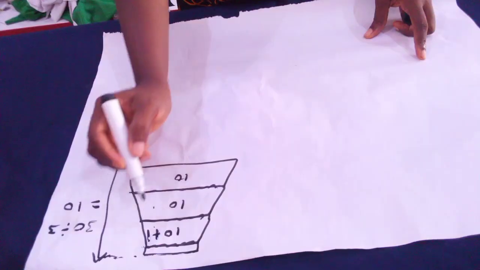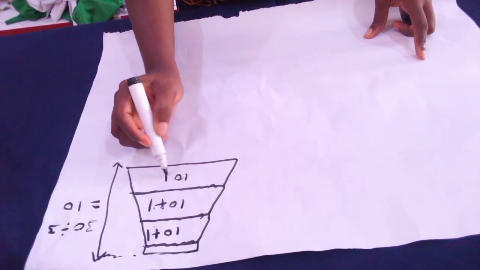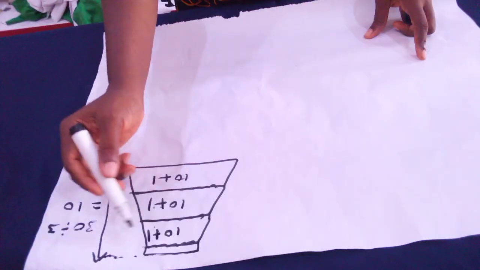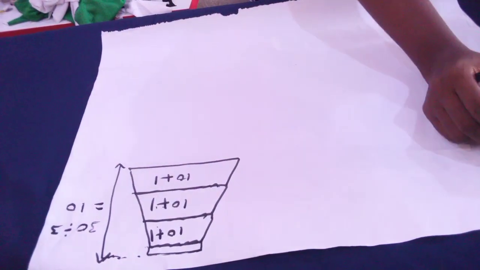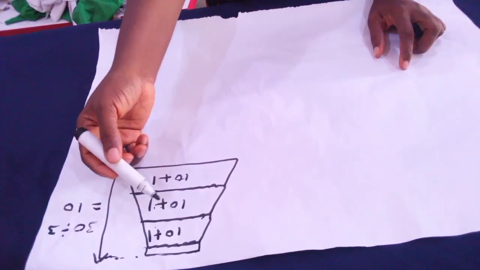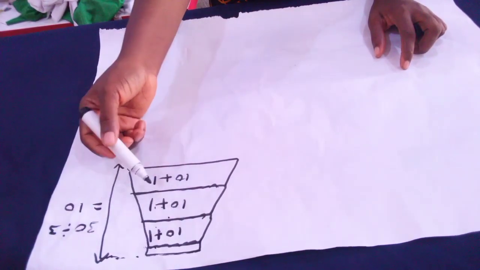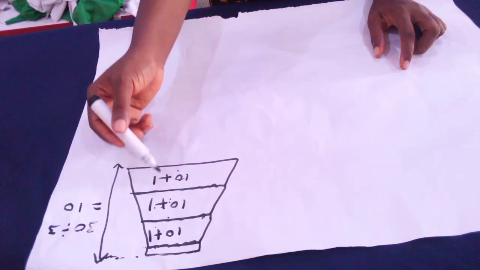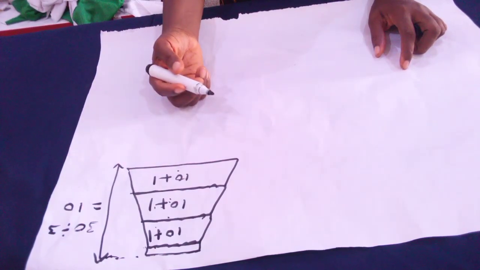Plus 1, plus 1, plus 1. That is the length. The length is 10 plus 1. Let's take for instance, this is the length, which is 10 plus 1. The 1 inch is for sewing allowance, half an inch here, half an inch here. This is also 10, half an inch here, half an inch here for sewing allowance. 10, half an inch here, half an inch here for sewing allowance.